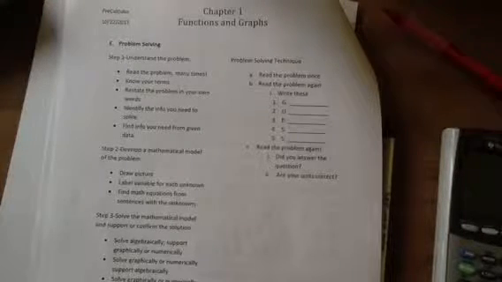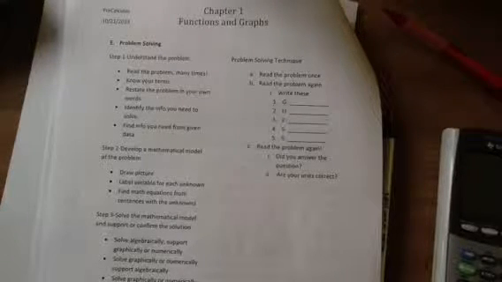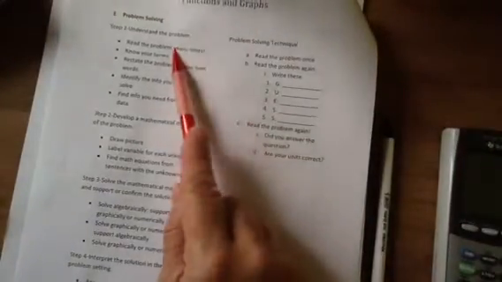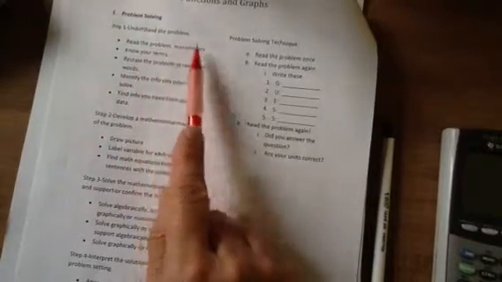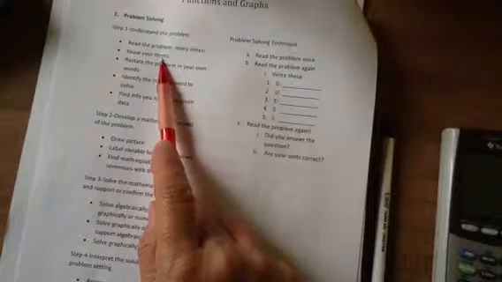Now one of the things we're going to do in Precalc is problem solving. It's one of those things that students really are frightened of, and they shouldn't be. We're going to do some practice examples all along the way. So whichever technique works for you, you need to understand what the problem is saying. So you need to read the problem many times. You have to know the terms, otherwise you don't understand what it's saying.